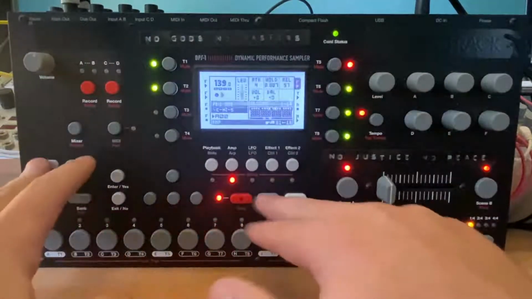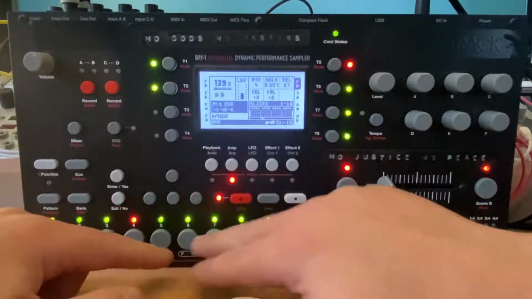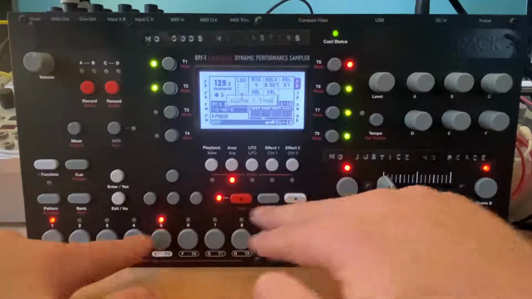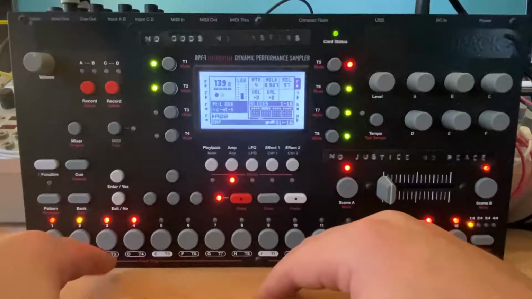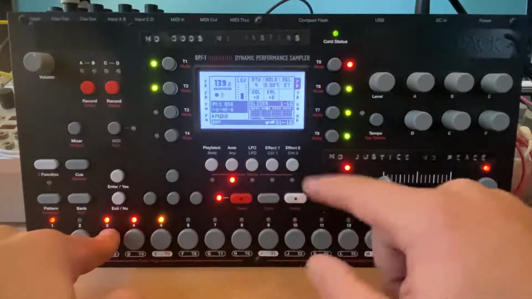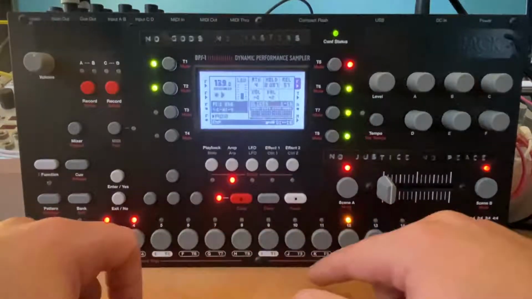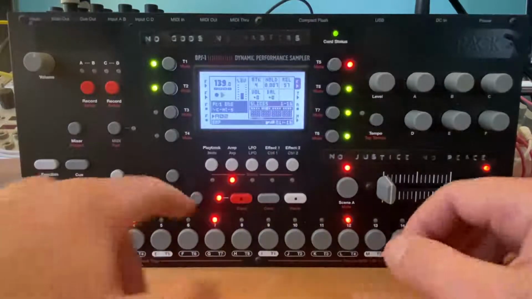I'm going to change this as well. Mess this timing up, copying it over one. I'm going to retrig this. Like that. Yeah, this is cool. Kind of funky.